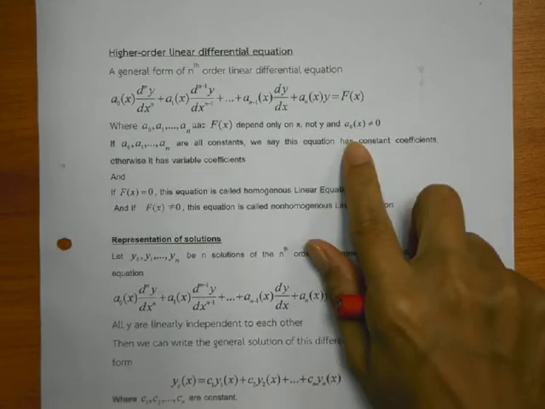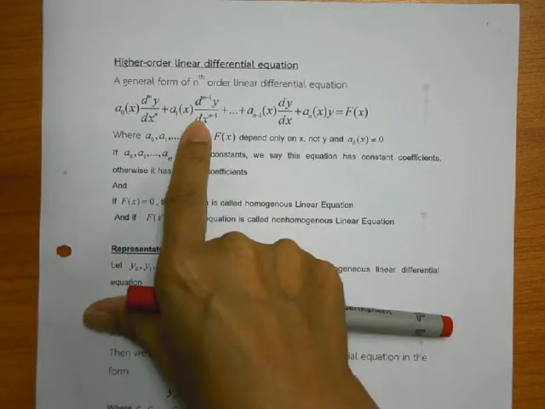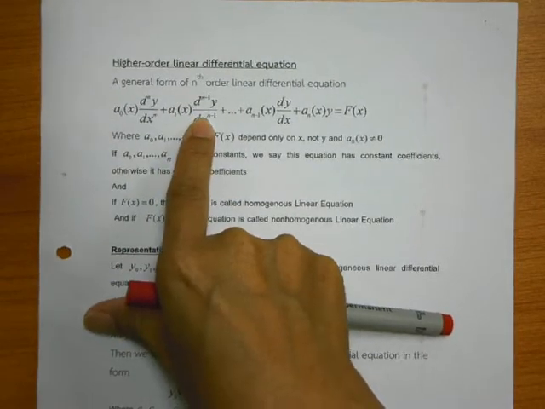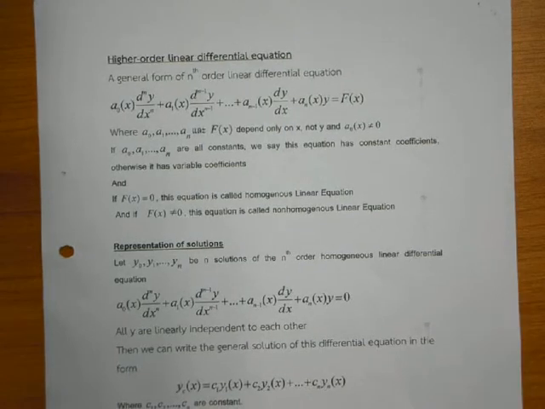If a0 is equal to 0, then it's not the n order. It would be the order of n minus 1. So this equation is kind of the general form of the higher order linear differential equation. If a0, a1, a2 to an are constants, then we call it the n order linear differential equation with constant coefficient. Otherwise, it is called variable coefficient.